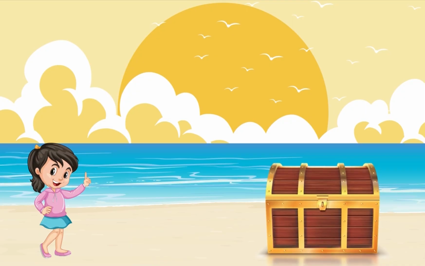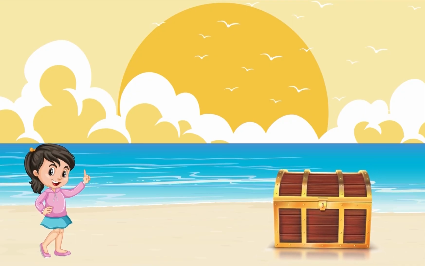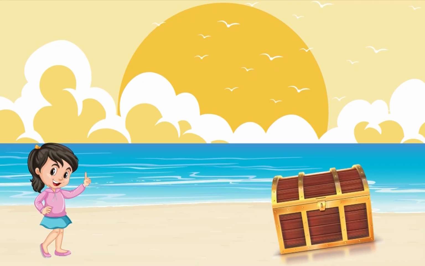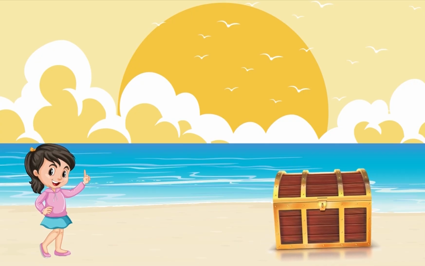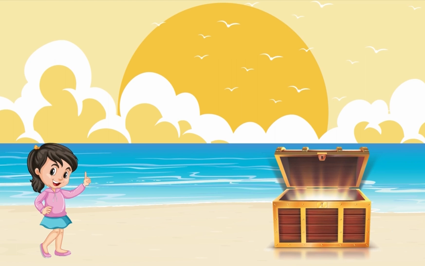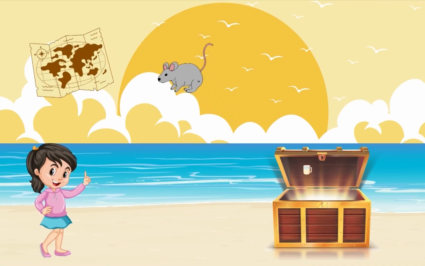I see a treasure chest. What do you think is our mystery letter for today? Let's find out what's inside the treasure chest. Say open to open the treasure chest. Open! Wow, it opens. There are things coming out of the treasure chest.